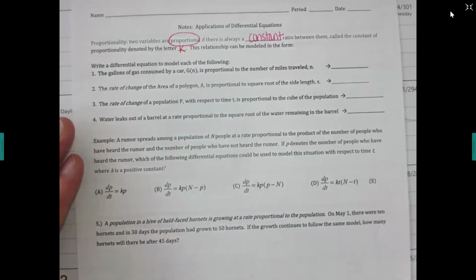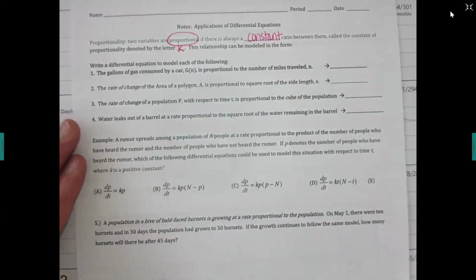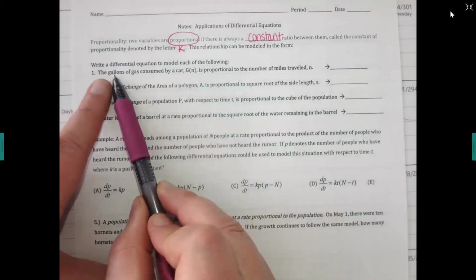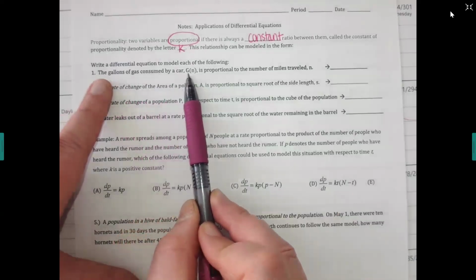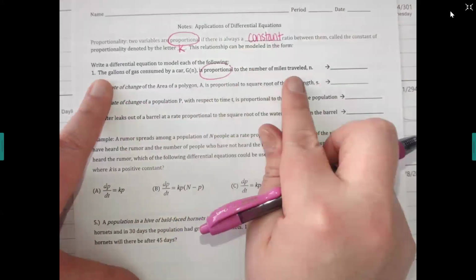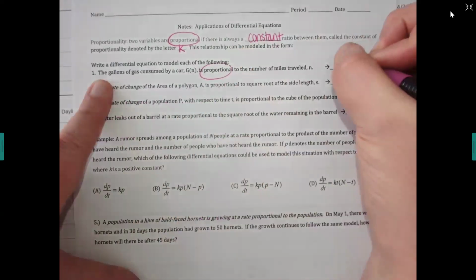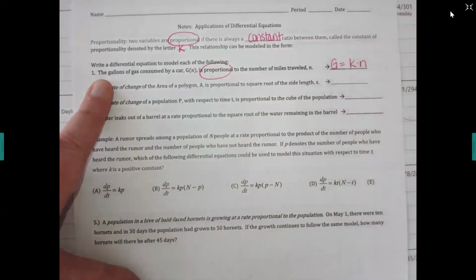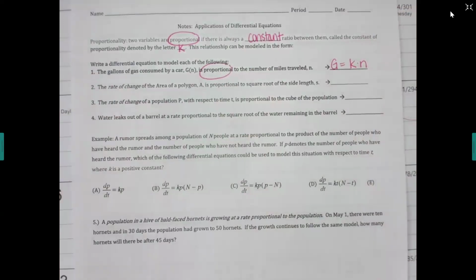So we're going to write a couple rates before we actually solve anything. Go ahead and read this first. It says, if the gallons of gas consumed by a car is proportional to the number of miles, you would say that your gallons of gas is equal to Kn. Because my gallons of gas is proportional, that means it's K times something. K times what? The number of miles N.